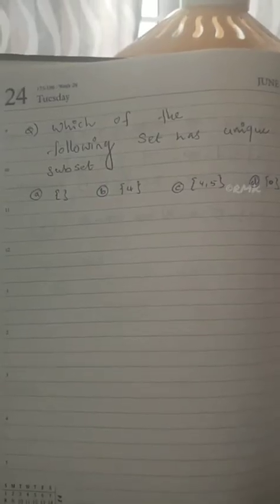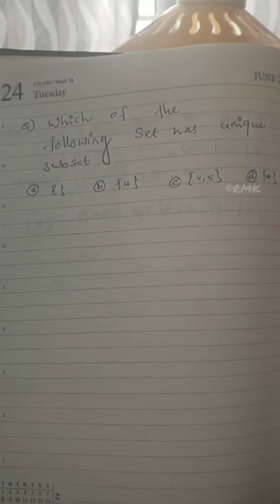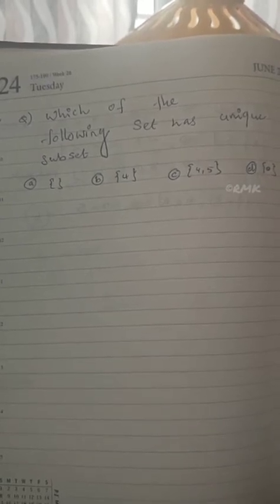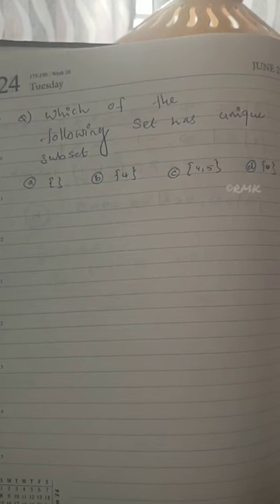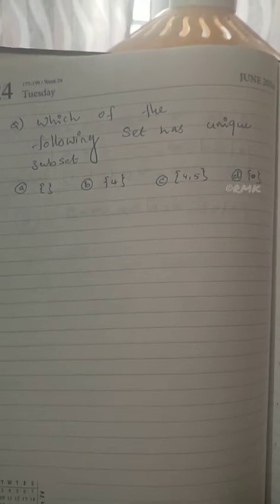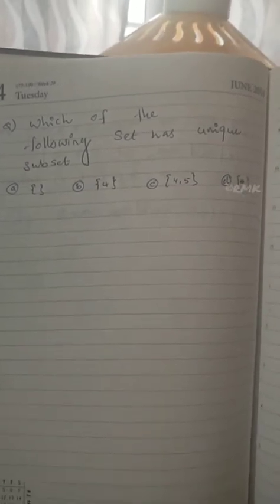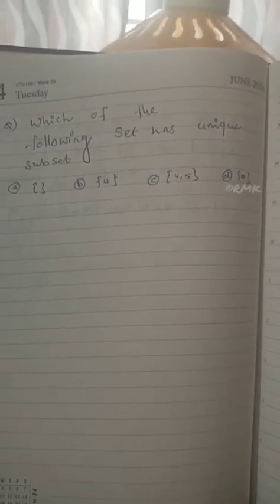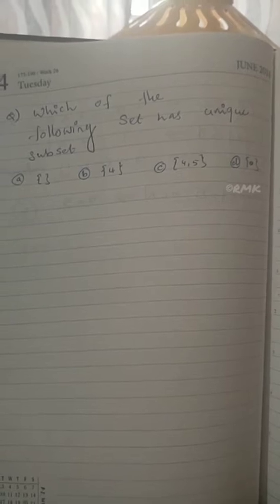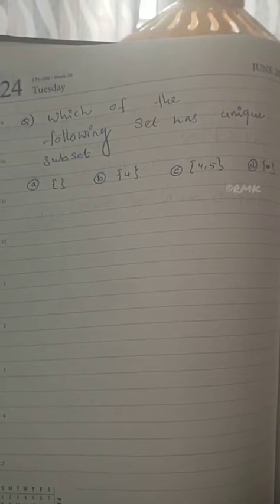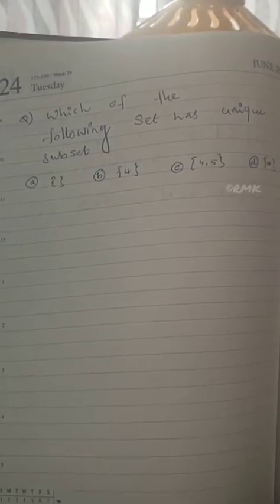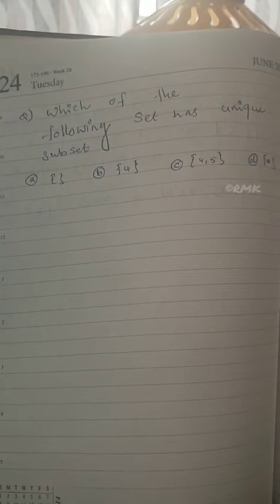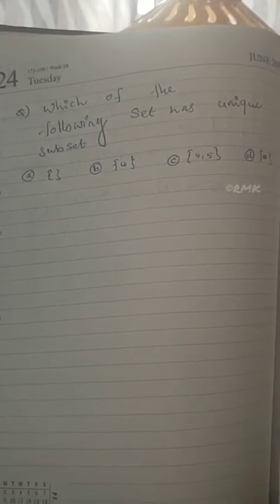Another question. Which of the following sets has a unique subset? Option A null set, option B set {4}, option C set {4, 5}, option D set {0}. If a set contains n elements, the number of subsets is 2 raised to n. The first option has no elements, 0 elements. Therefore, the number of subsets is 2 raised to 0, which is equal to 1, a unique subset. Therefore, option A.